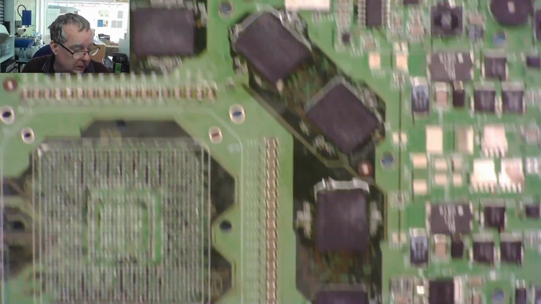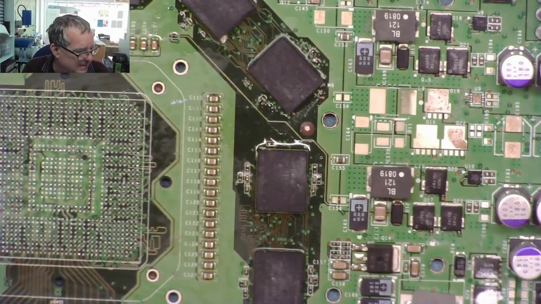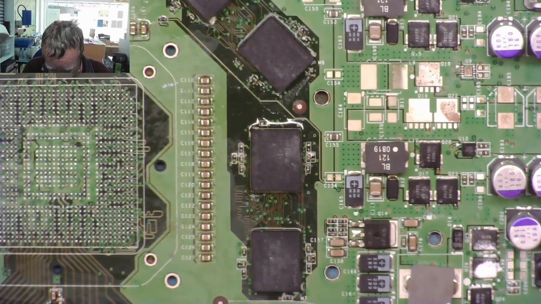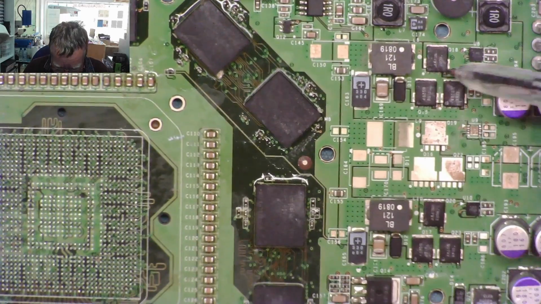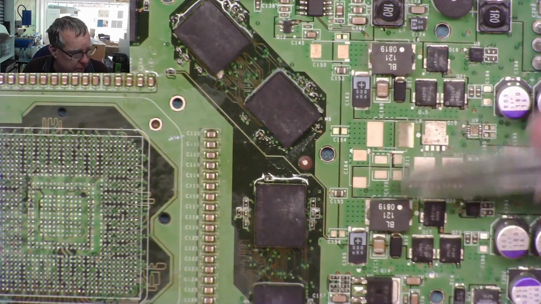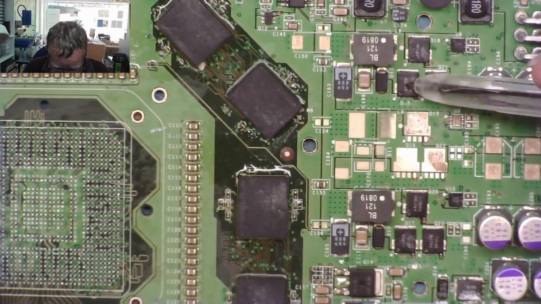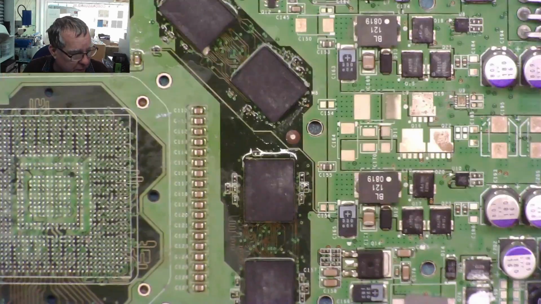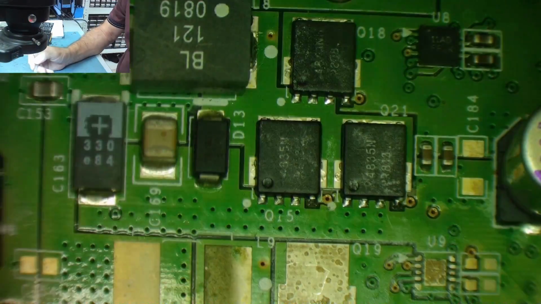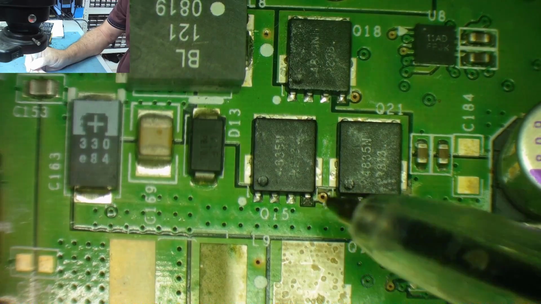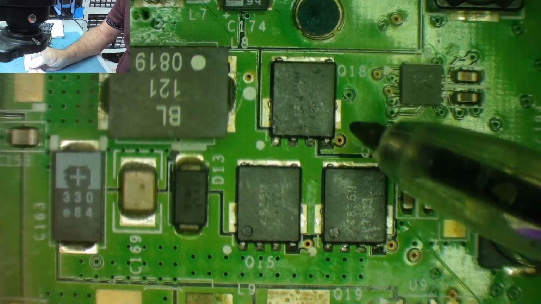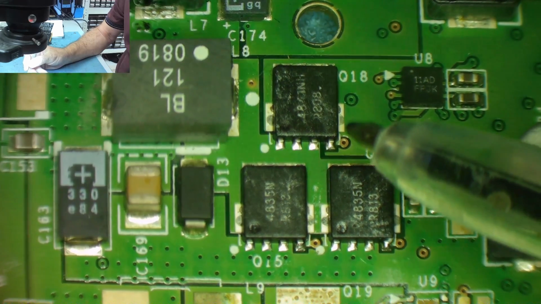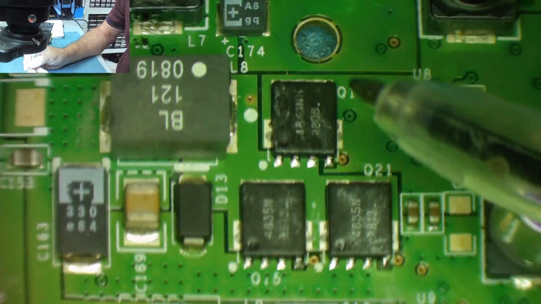So here is another graphics card. This one's an 8800 GT, a bit older. And you can see with this one we have 2 coils, 2 phases, 1 high side MOSFET and 2 low side MOSFETs, 1 and 2. You can see that the 2 low side MOSFETs are the same type as each other, 4835N, and the single high side MOSFET is a different type, 4841N.